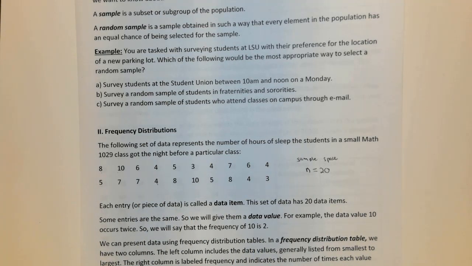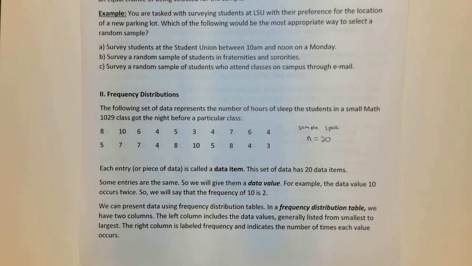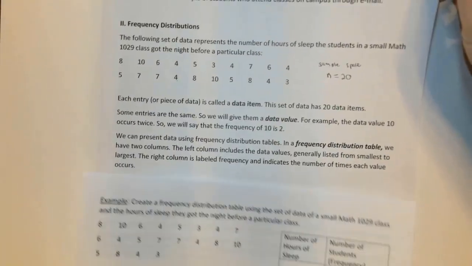Okay? And what I mean by that is when we have sets of data, we can present the data using frequency distribution tables. In a frequency distribution table, we have 2 columns. The left column is going to be the data values, generally listed smallest to largest. And then the right column is going to be the frequency, which is the number of times it occurs. So that's what we're going to do here.